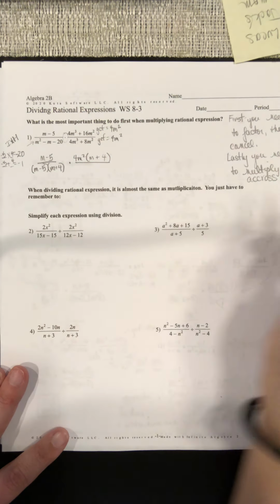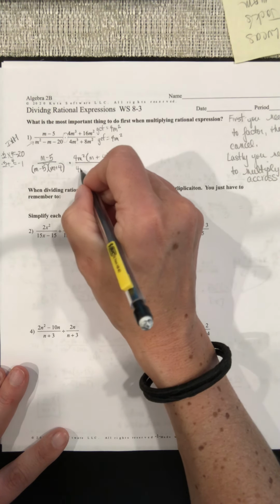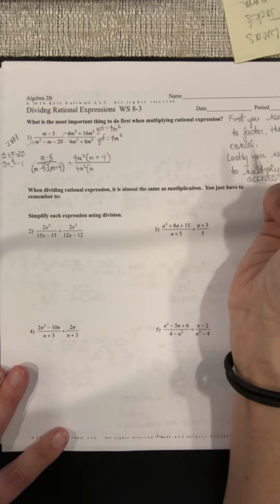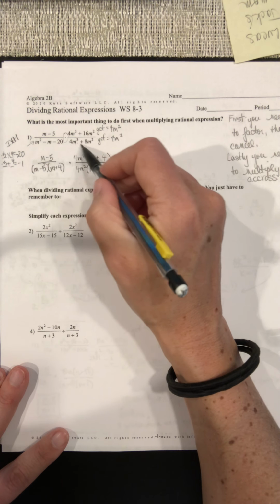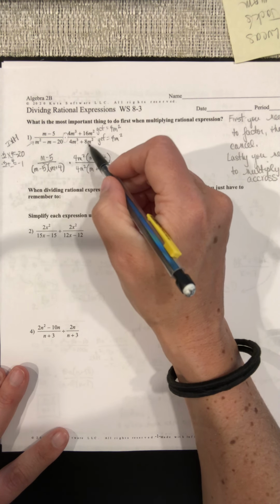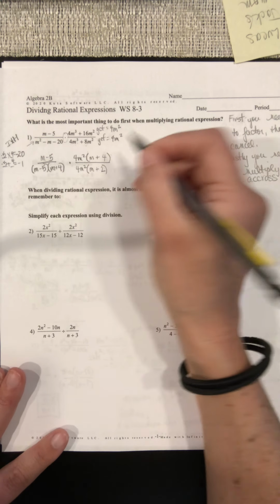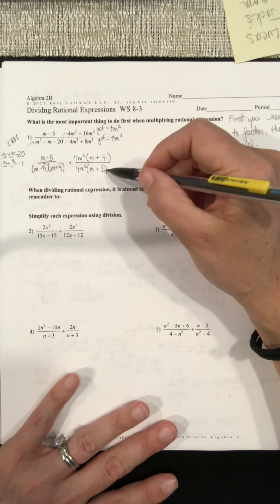Then in the denominator, okay, so again, I'm taking a 4m squared out. That's going to leave me with an m. And then plus 4m squared, right? If I take that out, that's going to give me a 2, right? The m squareds will cancel. And 8 divided by 4 is 2. So that's my factored form.